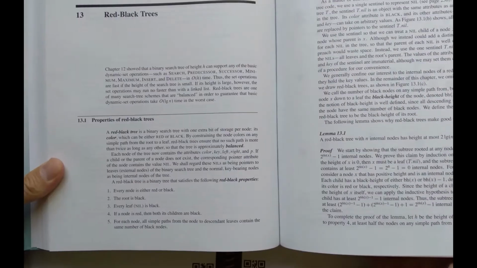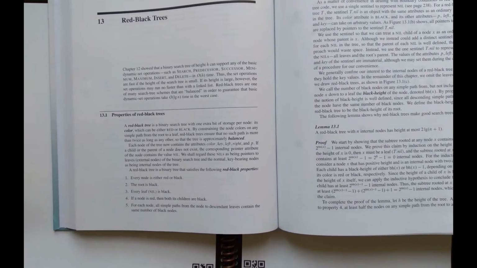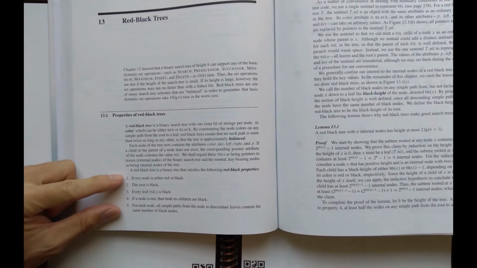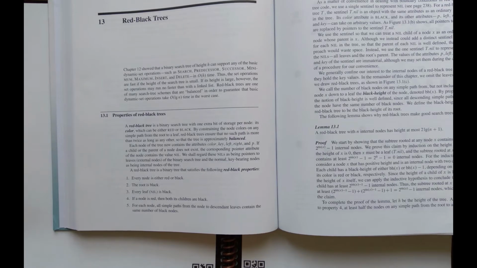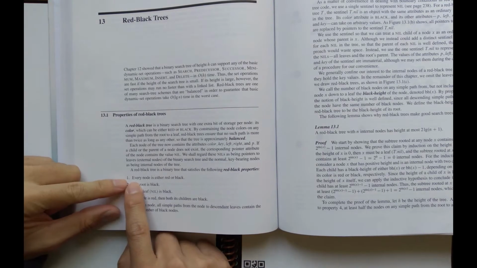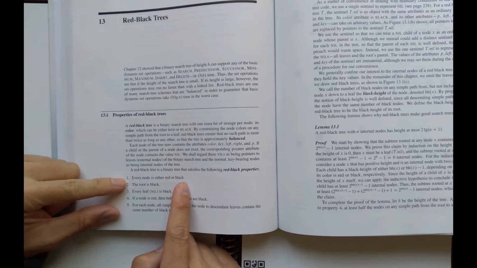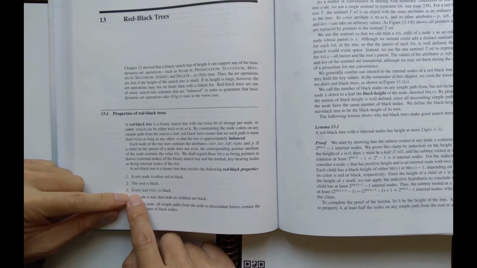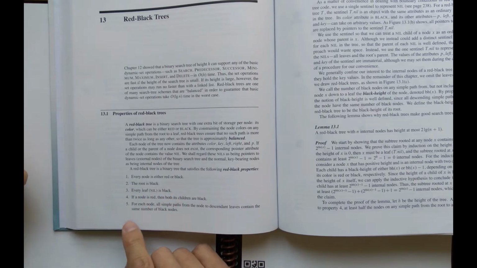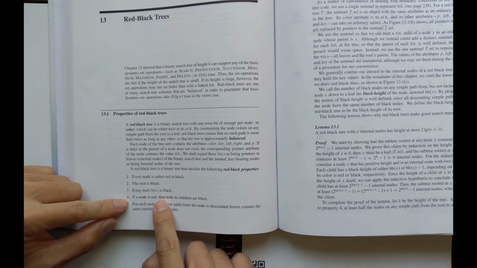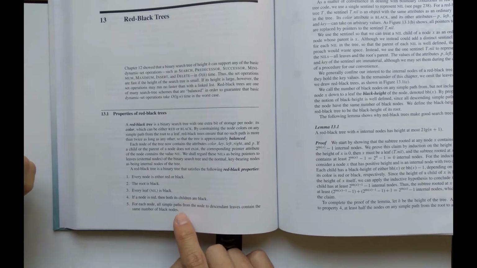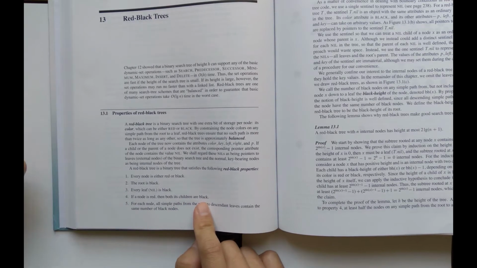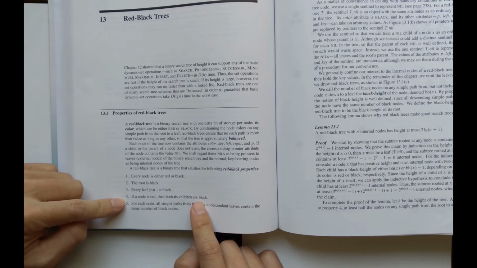I want to go over quickly the definition of a red-black tree. There's basically 5 rules that a red-black tree must satisfy for it to be a valid red-black tree. Number 1, every node is either red or black. Number 2, the root is always black. And number 3, leaves are considered black. Number 4, if a node is red, then both its children must be black. That's a very important one.